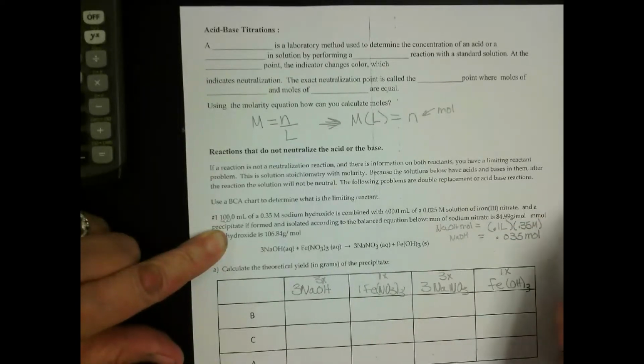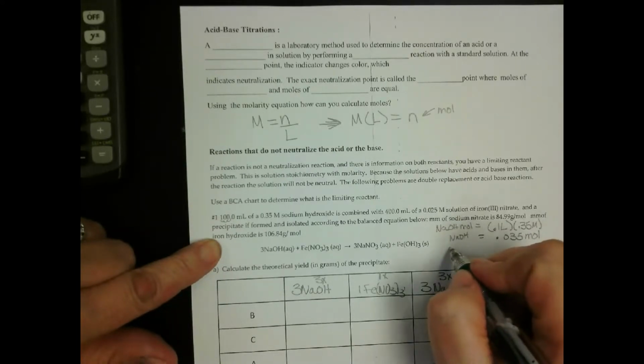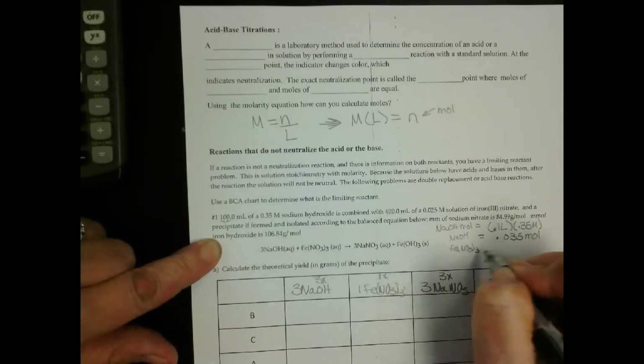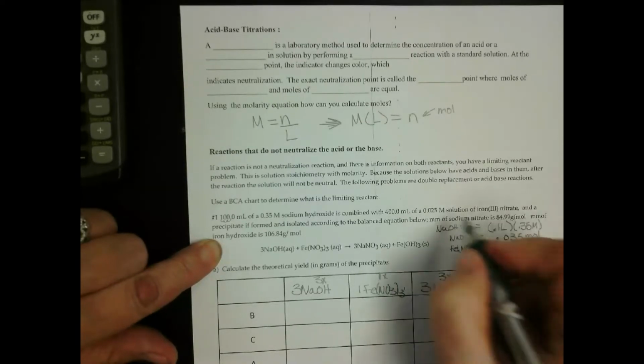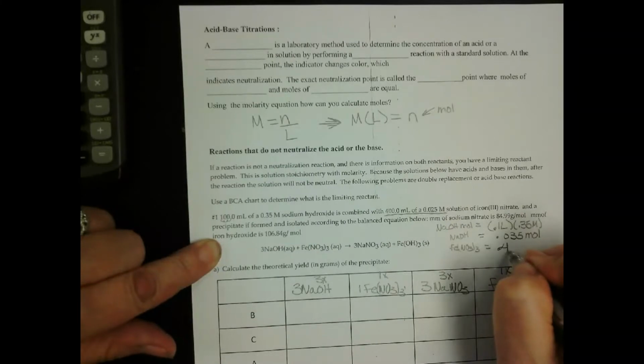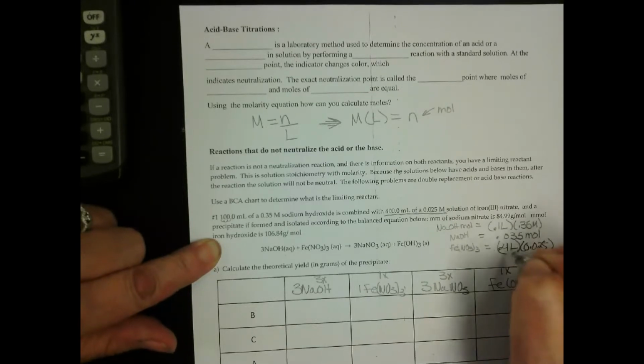Okay? And now I need to find my moles of iron nitrate, FeNO3, and that is going to equal, I have 400 milliliters, which is 0.4 liters, times 0.025. Now I'm not using all the zeros after there.